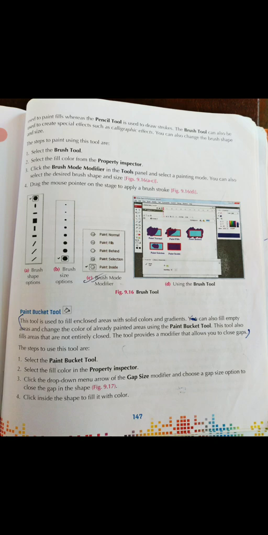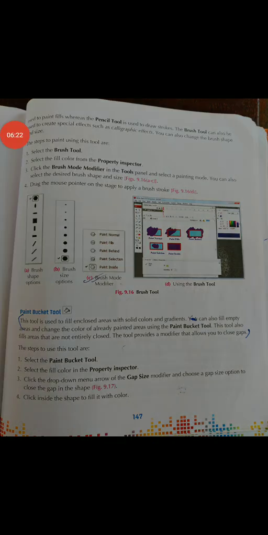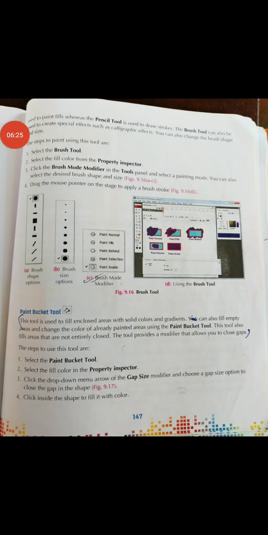So students, these are the 4 steps for using your brush tool. How we can use your brush tool. Clear students? Then students, you will go to the next topic, that is your paint bucket tool. Paint bucket tool, page number 147, paint bucket tool.